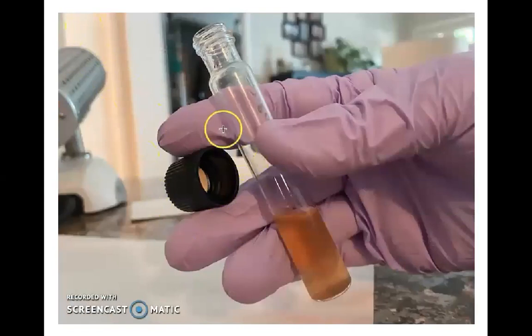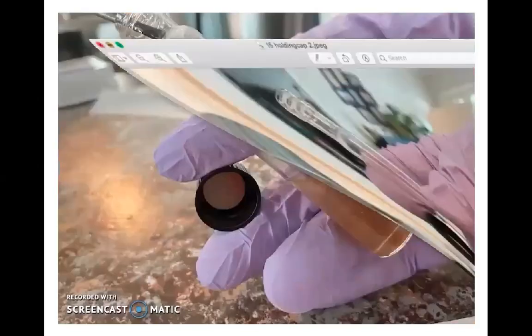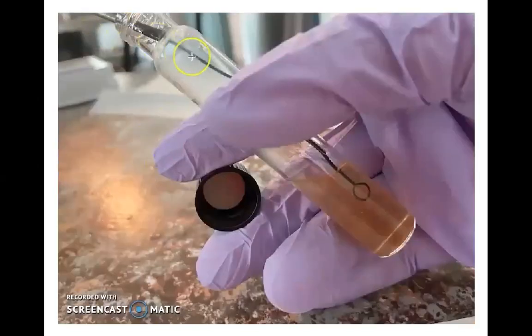When you take the cap off, you want to keep the cap in your fingers. Don't put it down on the desktop. You're going to keep the tube at an angle while you draw out your specimen. You can see I've got the loop here. I'm not just sticking the loop right under the surface of the liquid. I'm going down about halfway into the tube.